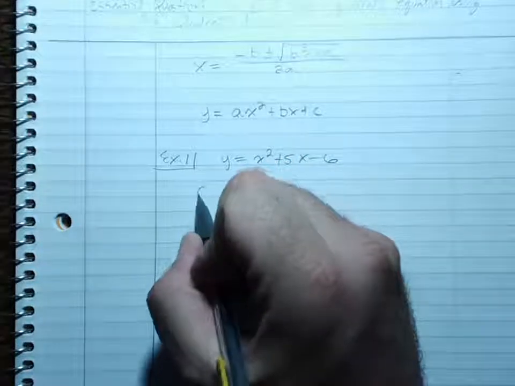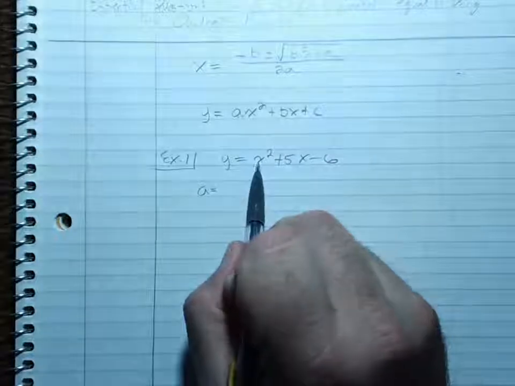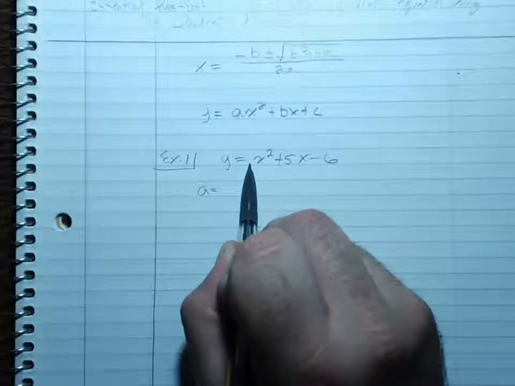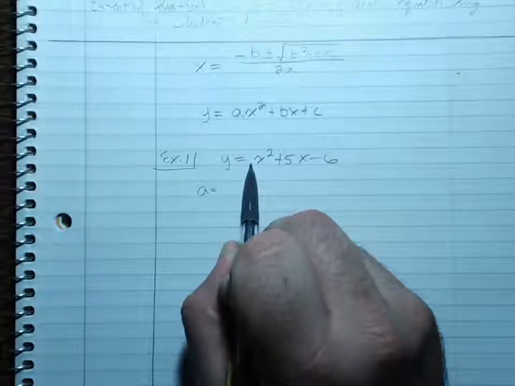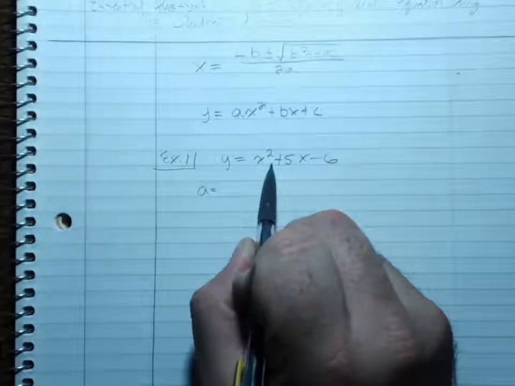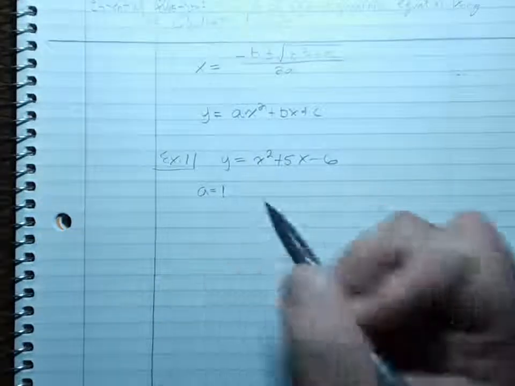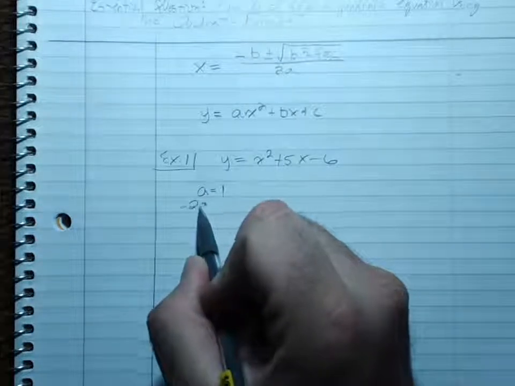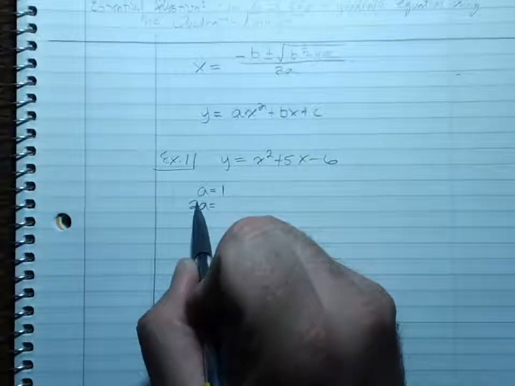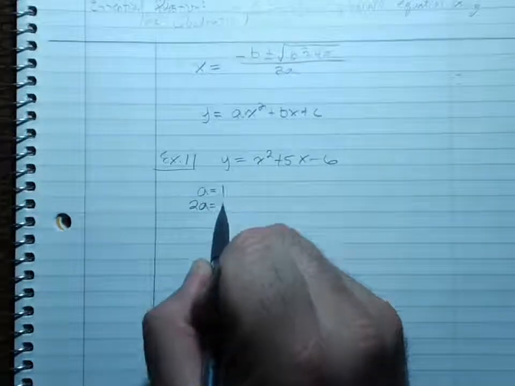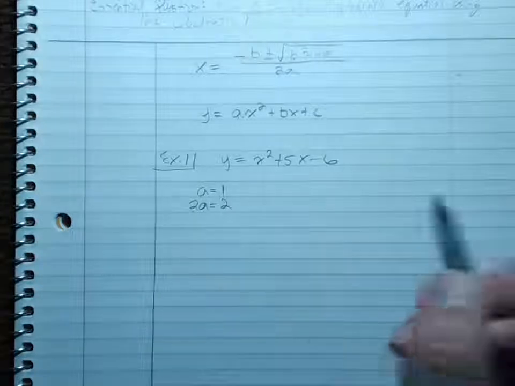Let's start with a. a will be the coefficient of x squared, which in this case happens to be 1. Remember, if there isn't an explicitly written coefficient, like 5 is explicitly written out, if there's not a number written here, we assume it's 1. And then I want to know what 2a is. Well, this is just 2 times a. So 2 times 1 is going to be 2.